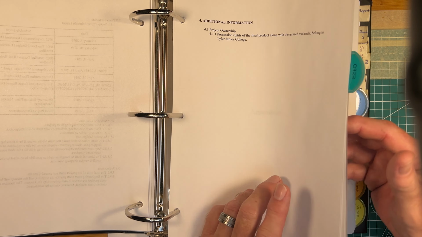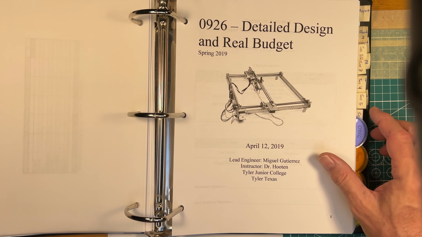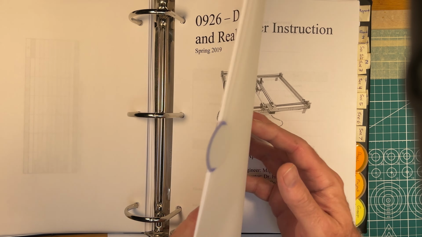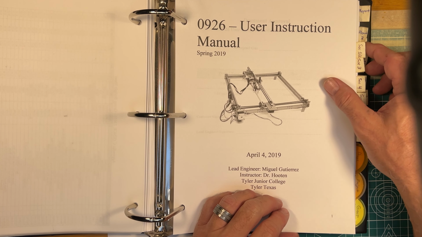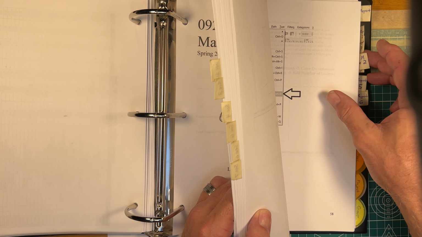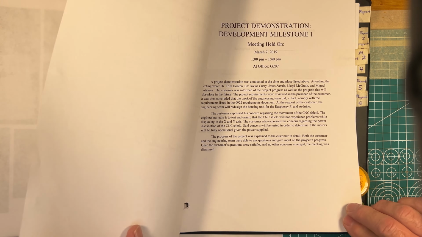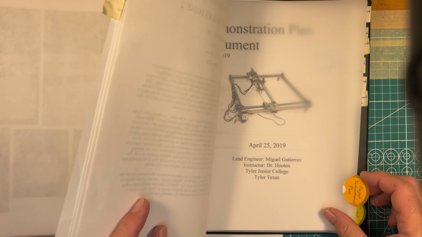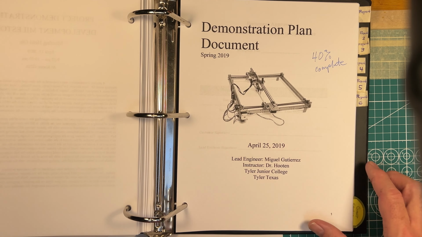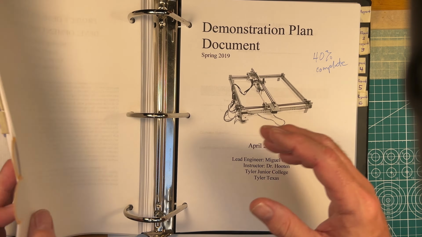Okay, and then here's the 923. Here's the 926. That's the detailed design. Let's see, what else have we got? Here's the user instruction manual, and that has lots of sections, and you can see there's quite a bit here. Here's development milestones, demonstration plans, and the customer needs to sign off on all of those as well. And then here's the group status reports and so forth. So you get the idea. Okay.